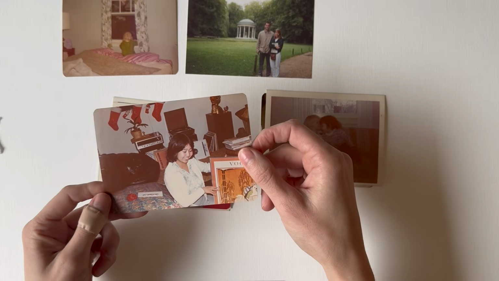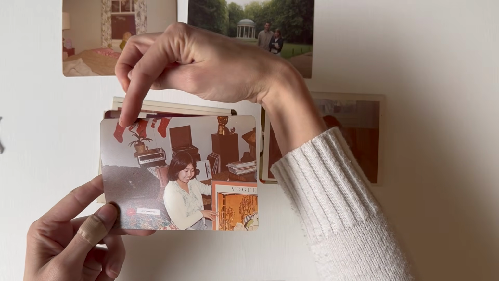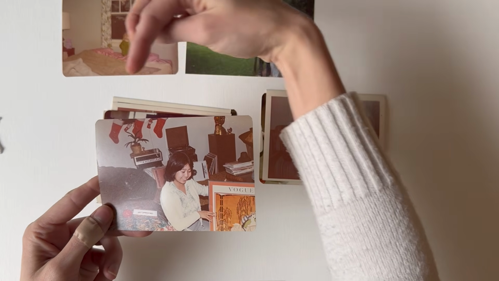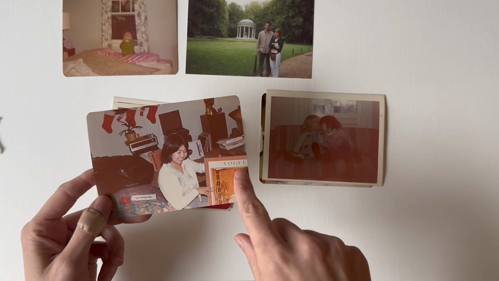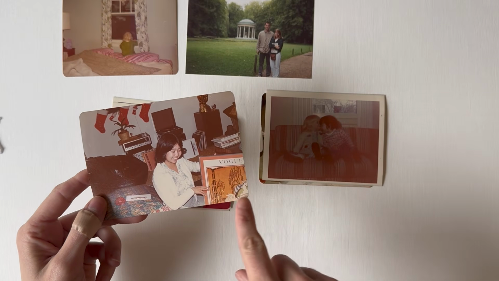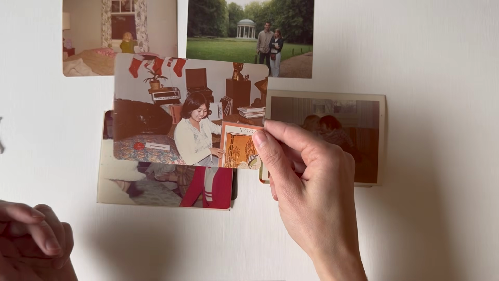This one I really enjoy. I think the stockings in the background add a lot of visual interest and a rhythm because it's that repeated element there. And then, I really like this cut off art in the corner. I think that this has some good potential.